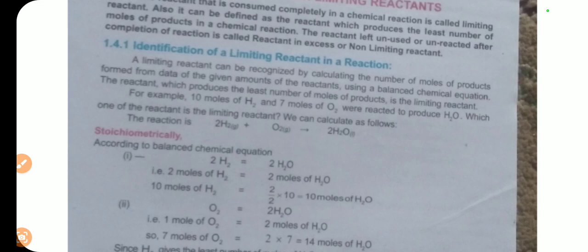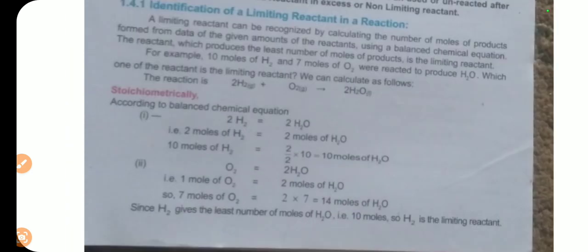Ten moles of hydrogen and 7 moles of oxygen were reacted to produce water. Which one of the reactants is the limiting reactant? We can calculate it stoichiometrically, from the balanced chemical equation, and then we can tell which is the limiting reactant and which is not.